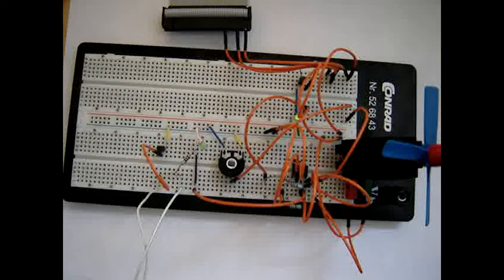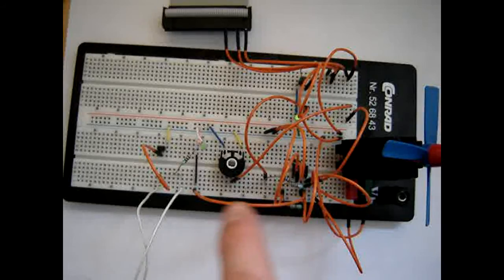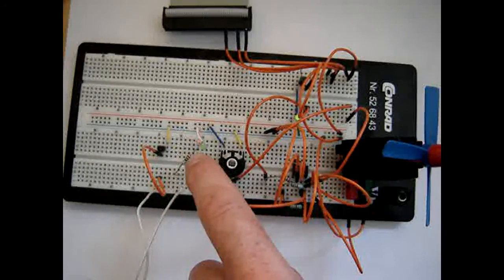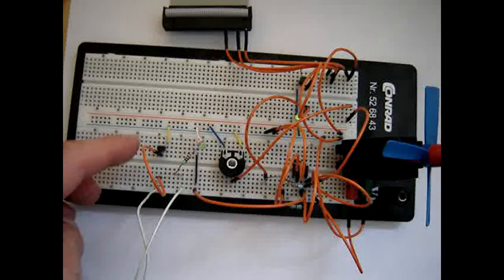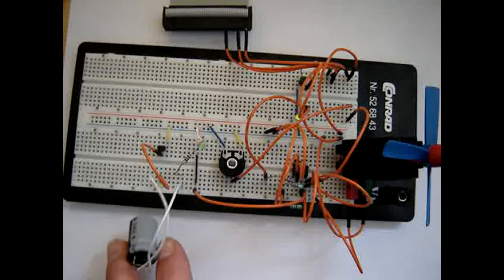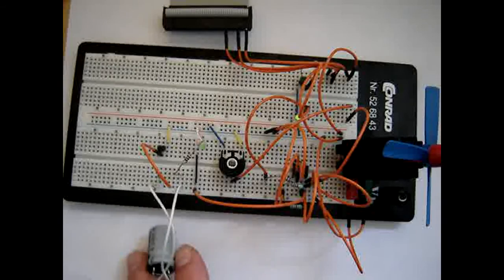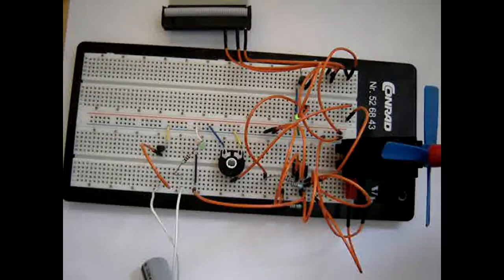Then also I have an op amp which connects to this LED and to this transistor circuit, which is actually an RC circuit, and the 5 volts of the Raspberry Pi is connected to this motor.